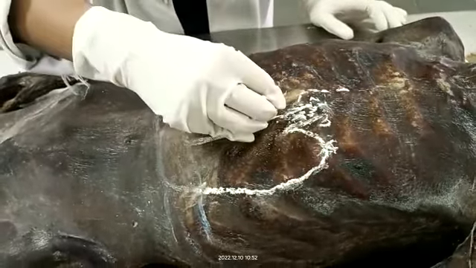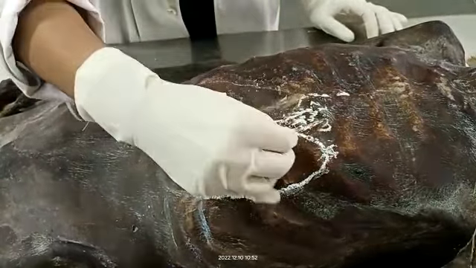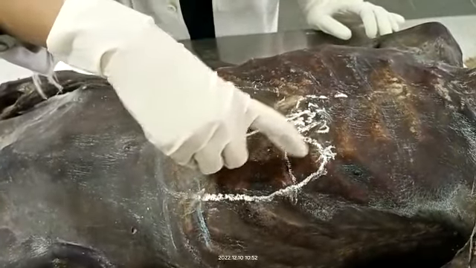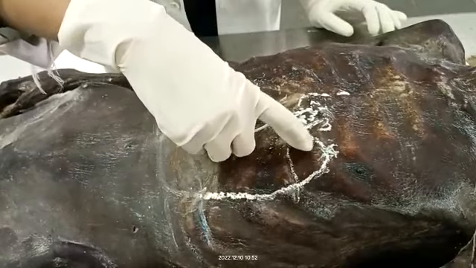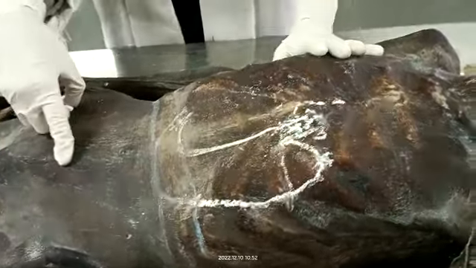If you draw an imaginary line from this cardiac orifice to the greater curvature, the part which is present above this imaginary line is the fundus of the stomach. So that is about the surface marking of stomach.